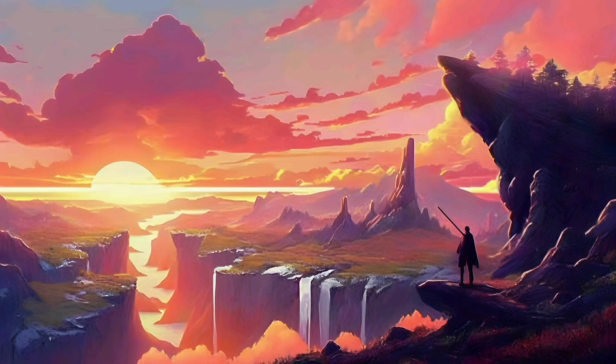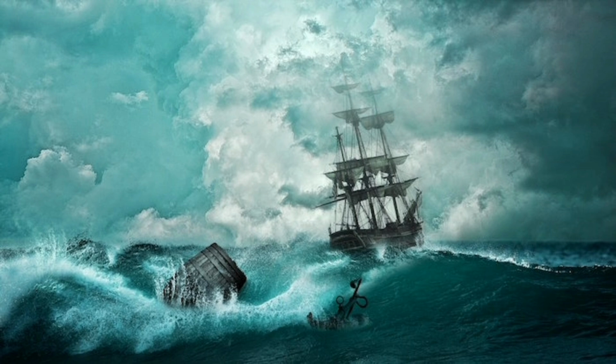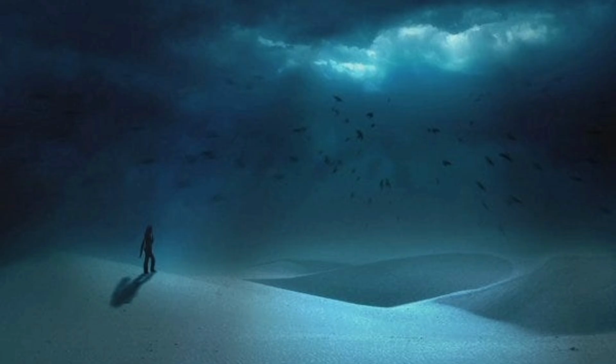But the call to adventure isn't always an obvious invitation. In some stories, it can be more subtle, manifesting as an inner restlessness or dissatisfaction. Take Luke Skywalker from Star Wars, for example. His yearning to leave his uncle's farm on Tatooine hints at a deeper desire for something greater, a destiny far beyond the horizon. This internal call is just as powerful as any external force, driving the hero toward the adventure they need, even if they don't recognize it yet.